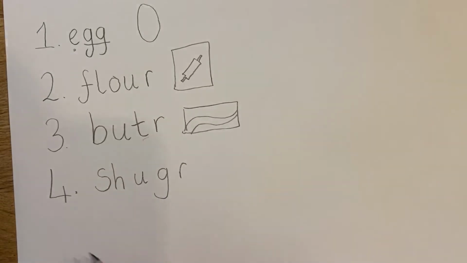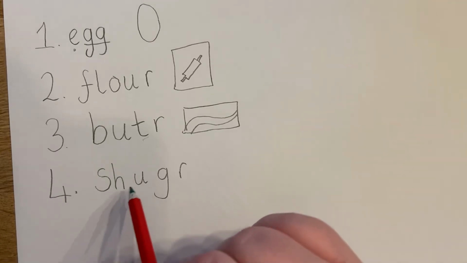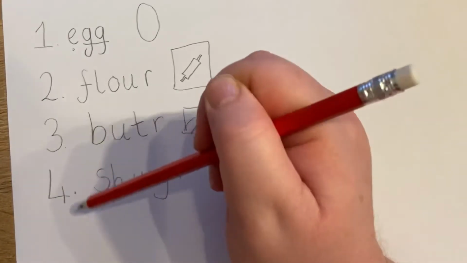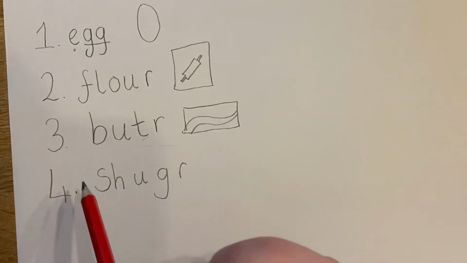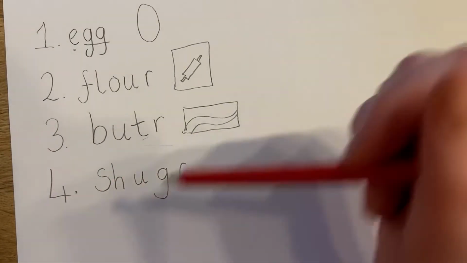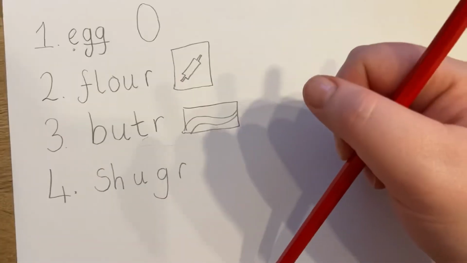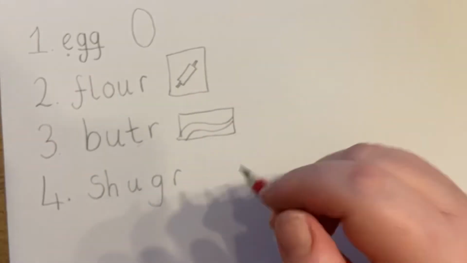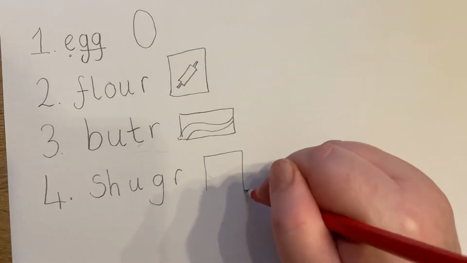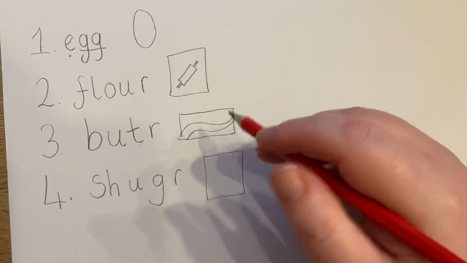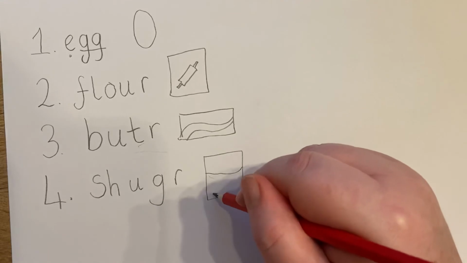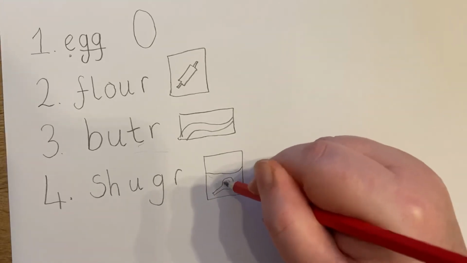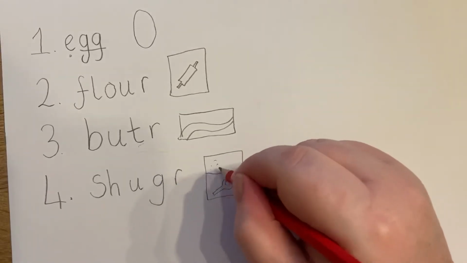So as you can see, we as adults know that this is not how you spell sugar, but this is the sort of thing that you will see your child writing at the moment, and that is fantastic. If they're using their sounds, writing what they can hear, then that is what they should be doing for this age. And I'm just going to now draw a picture of some sugar, maybe a spoon, because quite often sugar packets have spoons on them. Some little dots.